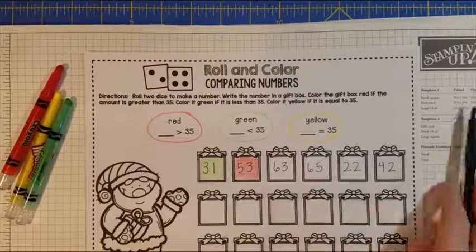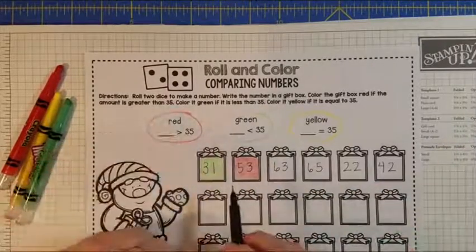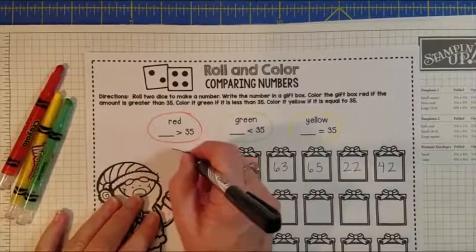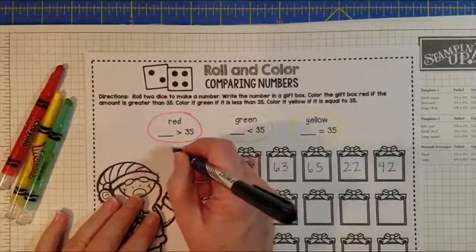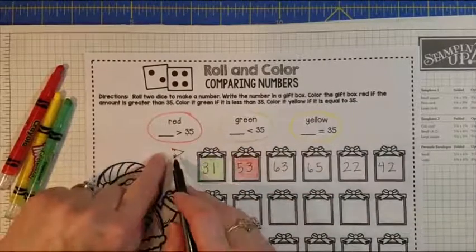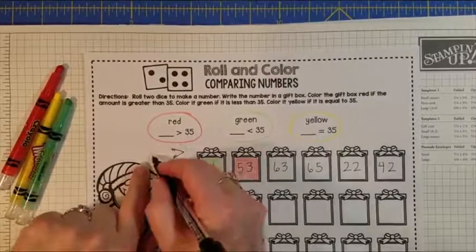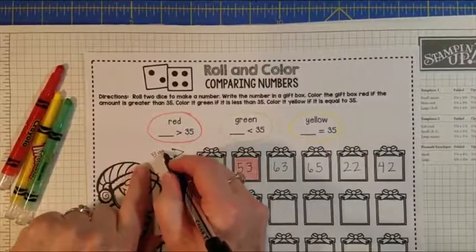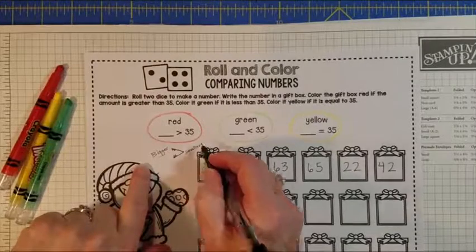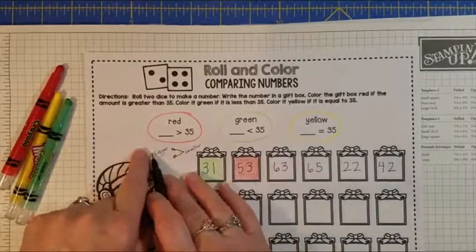And if you forgot about what the symbols mean, the greater than symbol, okay, you can look at it as if it's alligator teeth, okay? The alligator wants to eat the bigger number. So you would have the bigger number here and the smaller number here, okay? So think about the alligator wants to eat the bigger number.